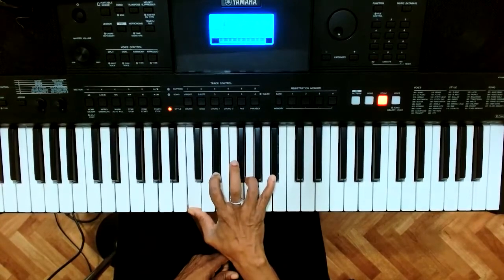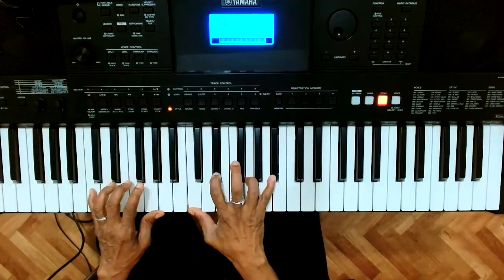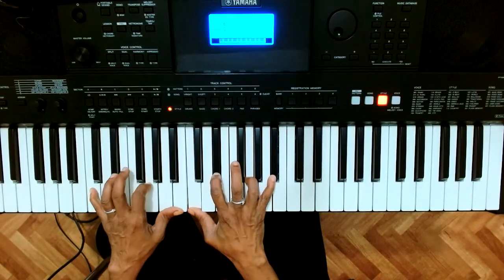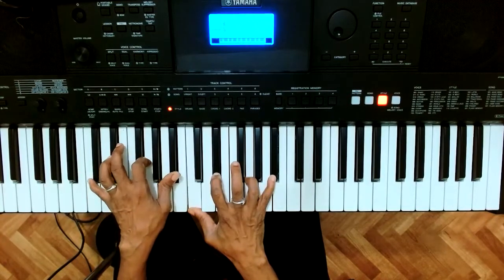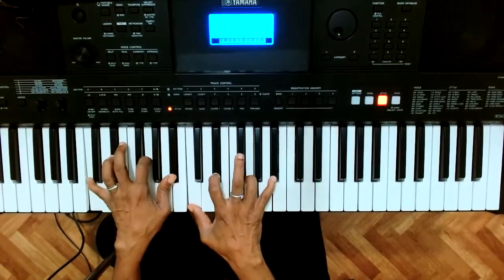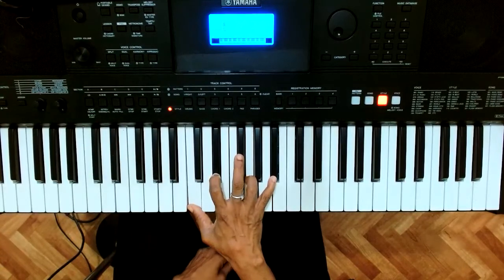That's the chord C minor 7. So in this hand, I have my G and I have my B flat. C minor 7th.